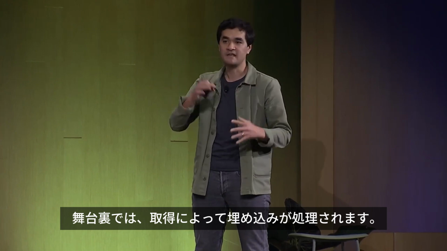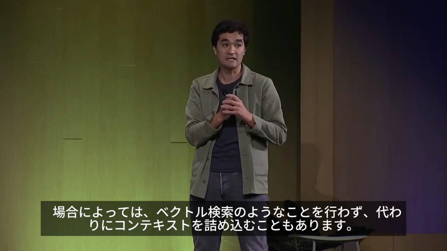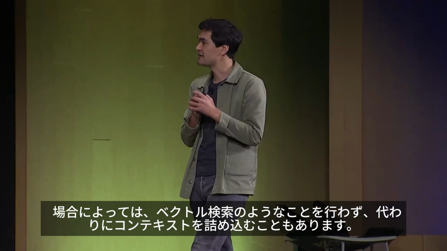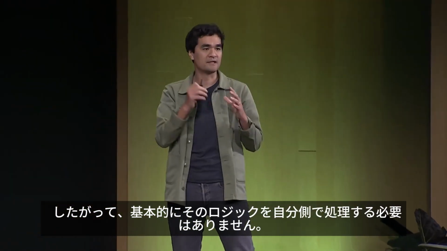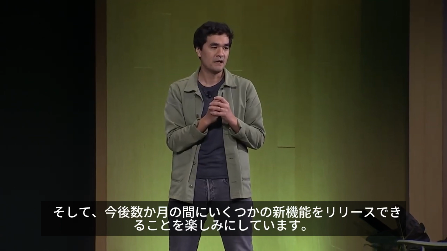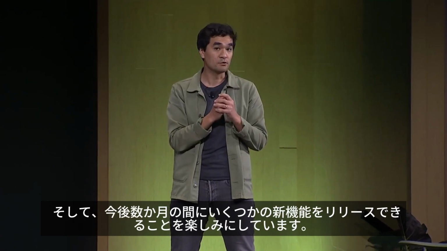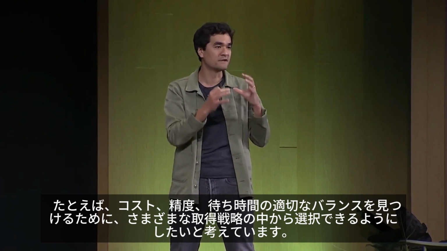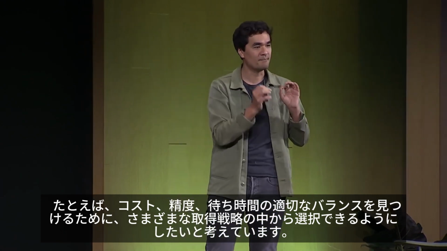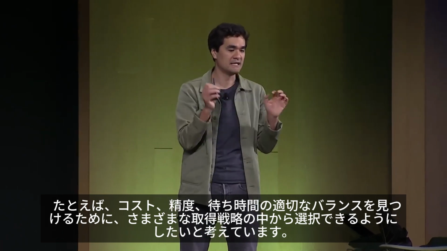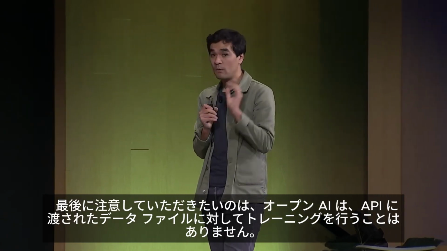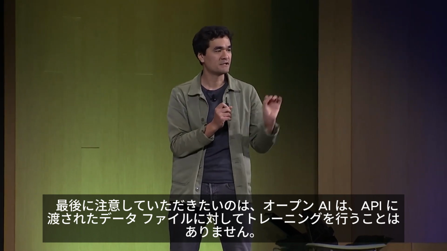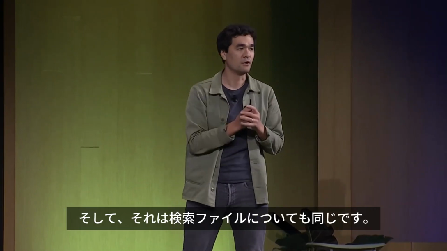Behind the scenes, retrieval takes care of embeddings. Sometimes it even does not do vector search, and instead stuffs the context. So you don't have to essentially handle that logic on your end. And we're excited to launch several new features over the coming month. For instance, we want to allow you to pick between different retrieval strategies to find the right balance between cost, accuracy, and latency. One final reminder, OpenAI never trains on any files or data that you pass to the API. And so that's the same for retrieval files.